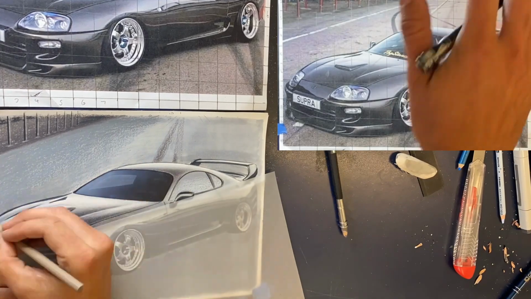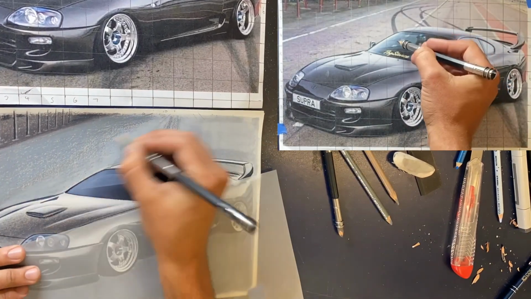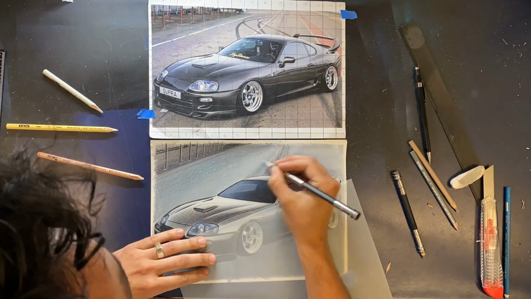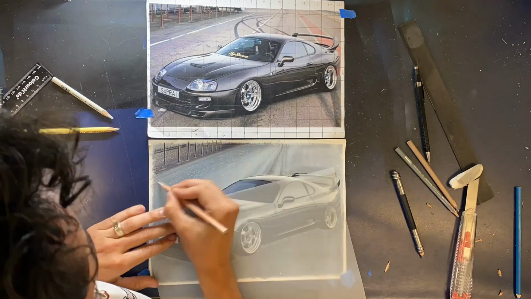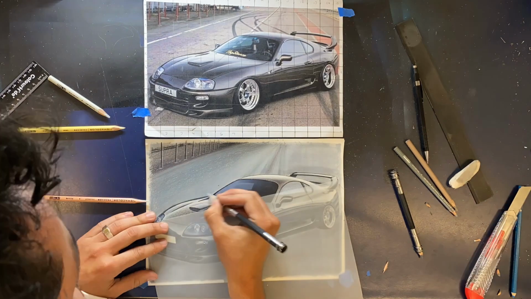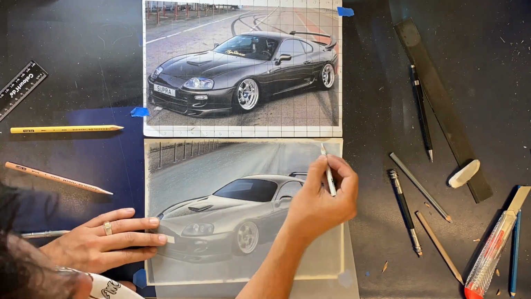That graininess is actually going to really help to get the effect of the road to look a little bit more realistic. Now keep following that reference photo and start drawing some of those stains on the road. And remember, use your finger to smooth out some of those larger areas if they're getting a little bit too rough.